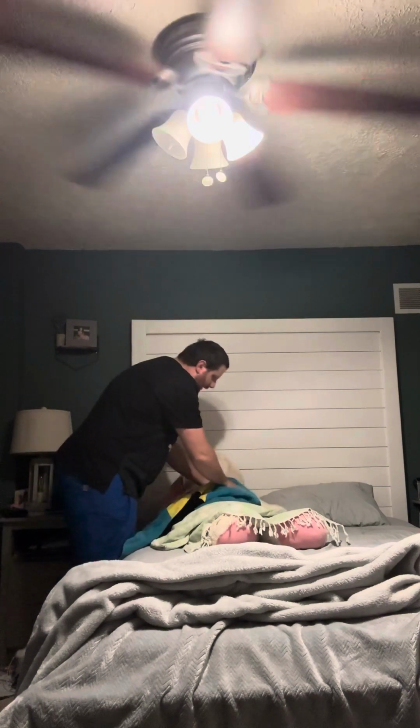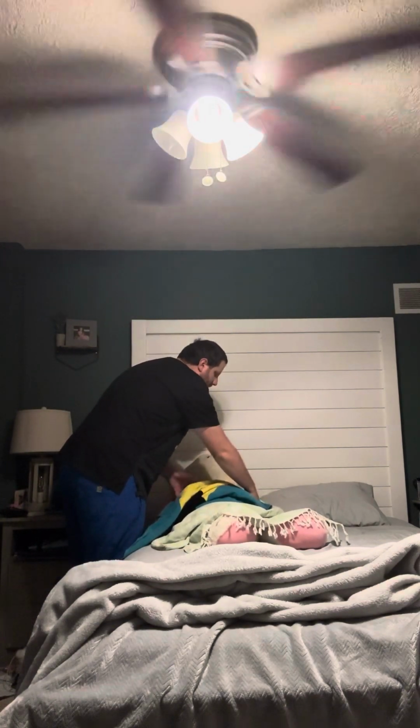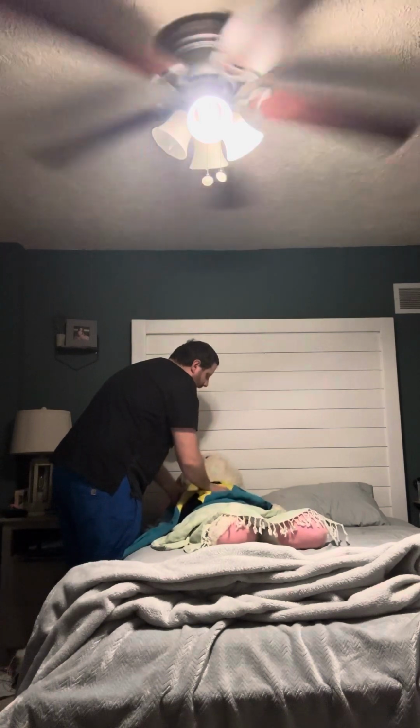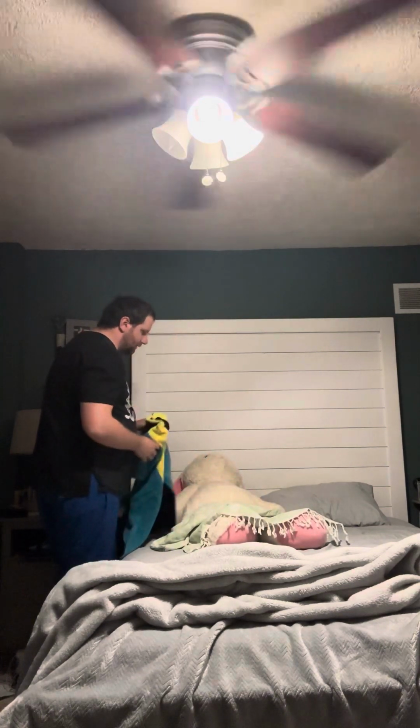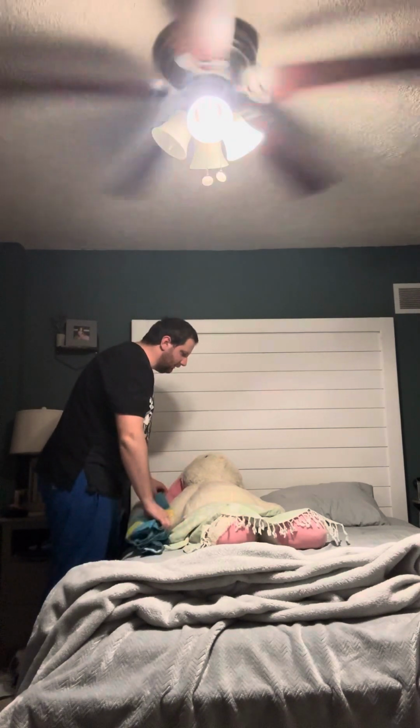And then we pat dry. We're going to make sure to pat the patient dry and not rub dry, as the friction could cause irritation to the skin.